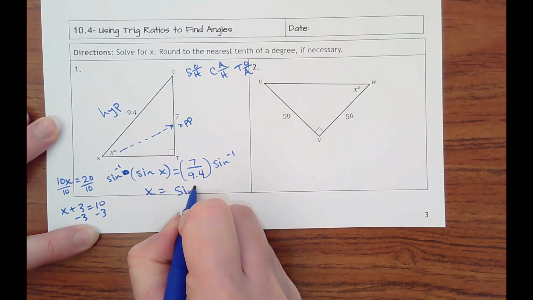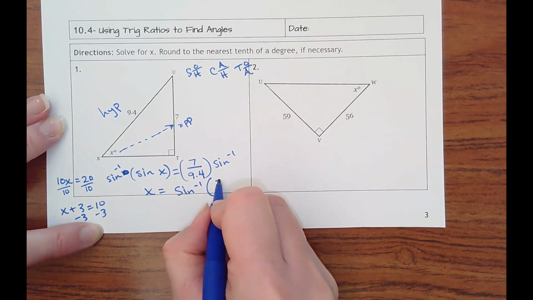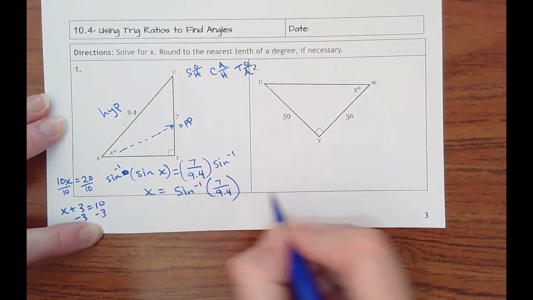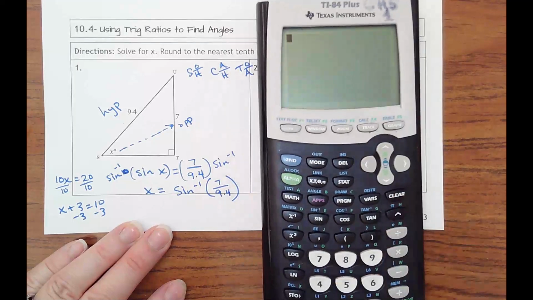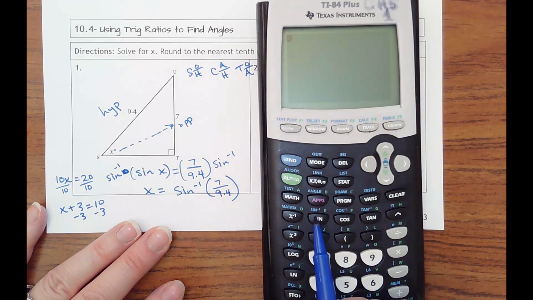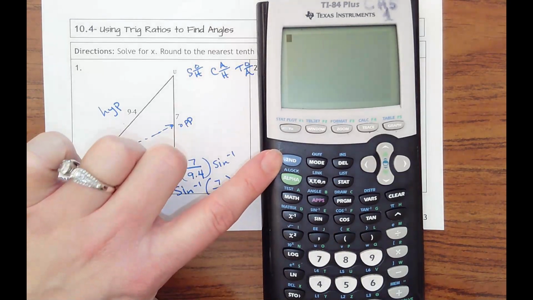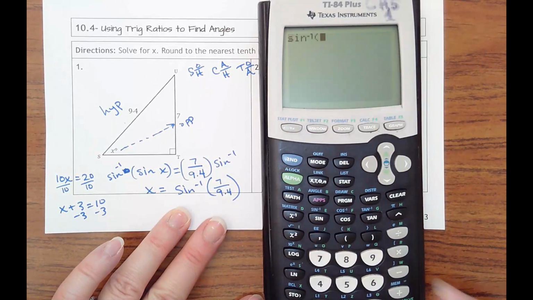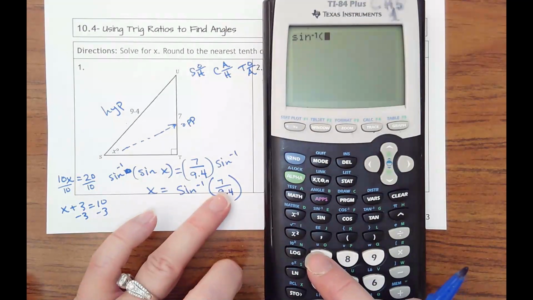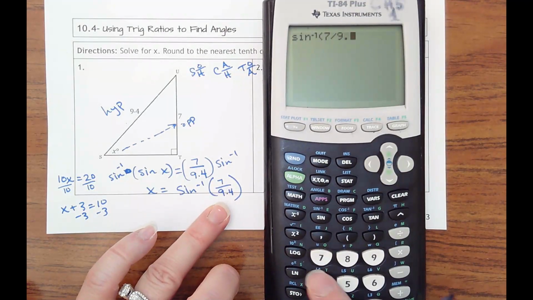And on your calculator, all you have to do is do inverse sine of 7 over 9.4. It's super simple once you know what you're doing. I just want to explain why. So inverse buttons are actually in blue above your sine, cosine, tangent buttons, and you have to hit the second key to use them. So we're going to hit second sine, and you'll see that inverse, and you just put your fraction 7 over 9.4.